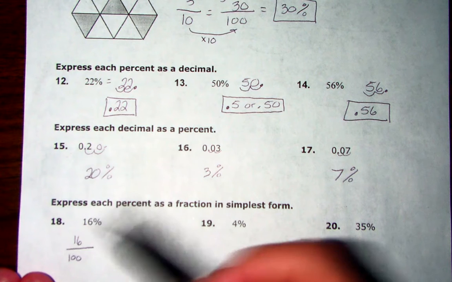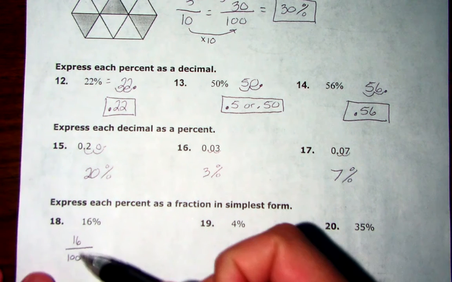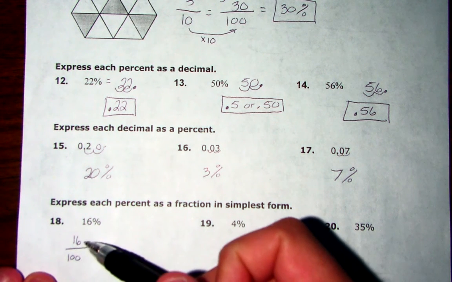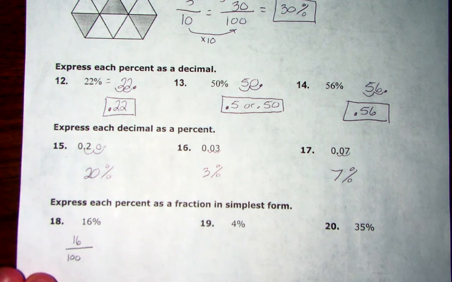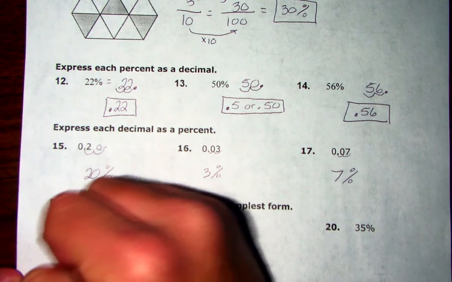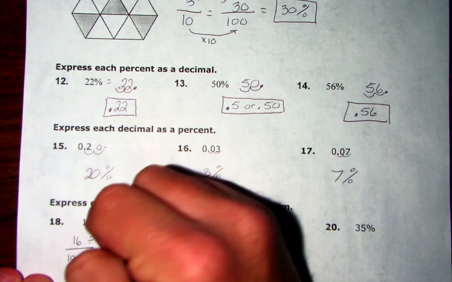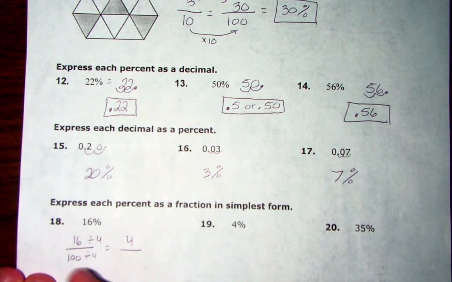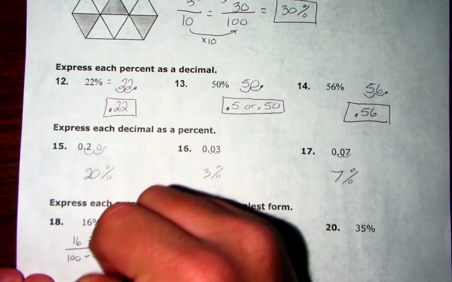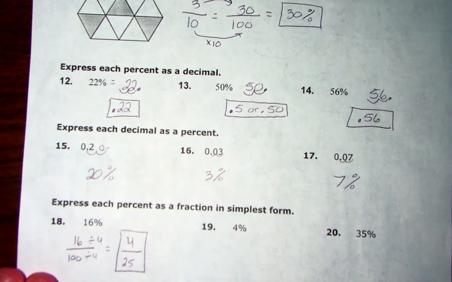Some of you are going to say they're even numbers, so they're divisible by 2, which is true. But the other number that can go into both of these, 4. 4 can go into 16 4 times. 4 can go into 100 25 times. That's its simplest form right there. You will have to do this on the test.